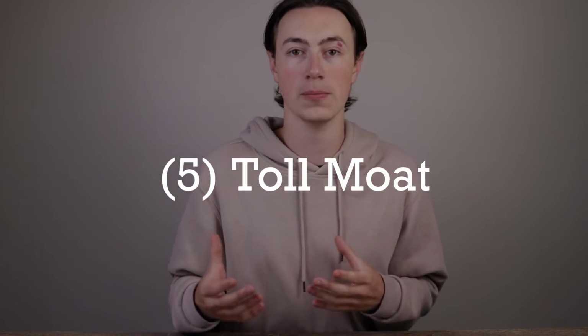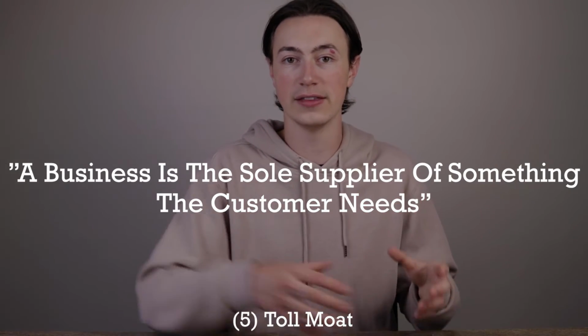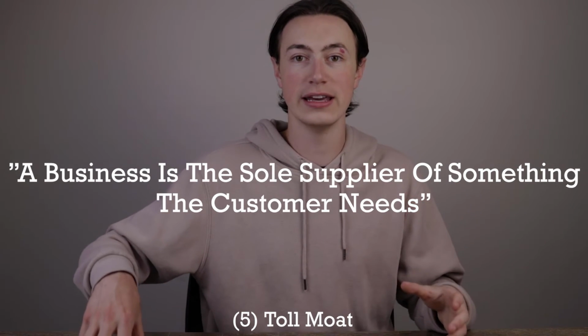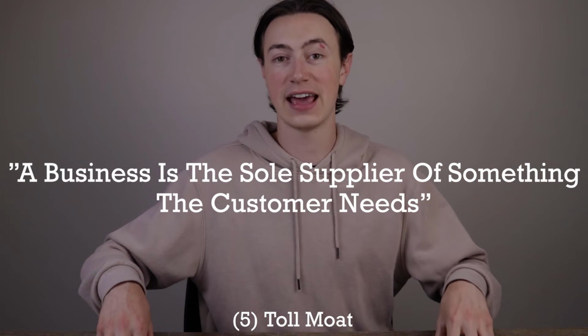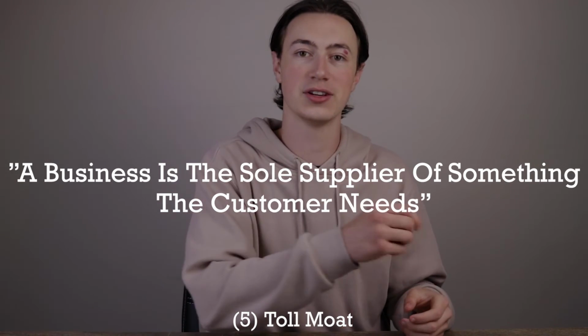The fifth and final major type of economic moat that we're going to talk about today is what's called a toll moat. The analogy being drawn here is your classic toll bridge situation. If you're at point A and you want to get to point B, and in the middle of that is a toll booth where you have to pay a little fee, then you are going to pay that fee in order to get to point B. That is really what we're talking about here. It's where a business has something that the customer needs, and only that business can supply it, so they have to go through that business.